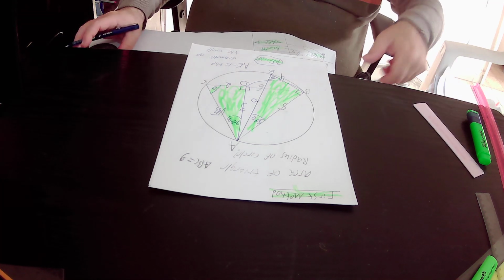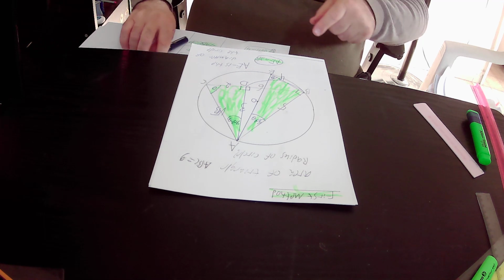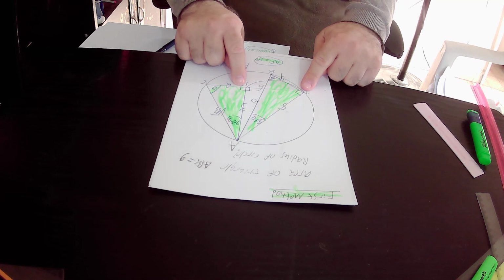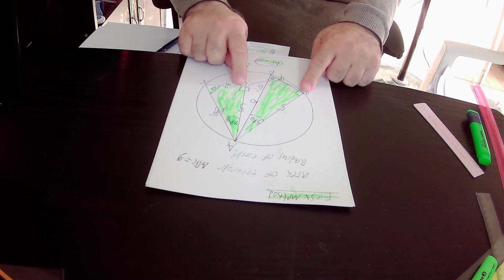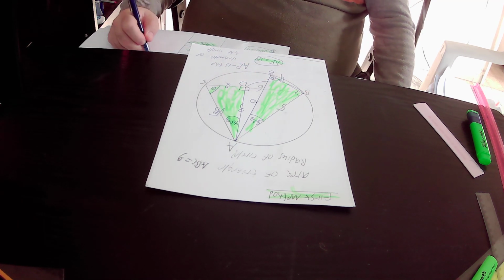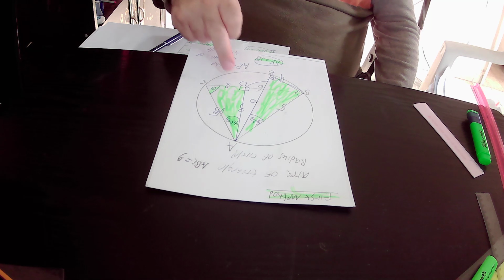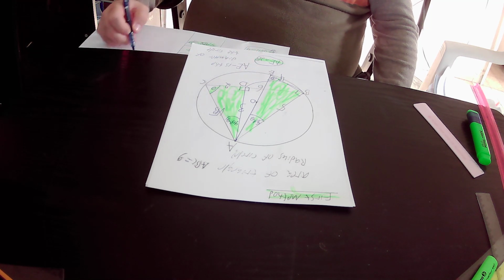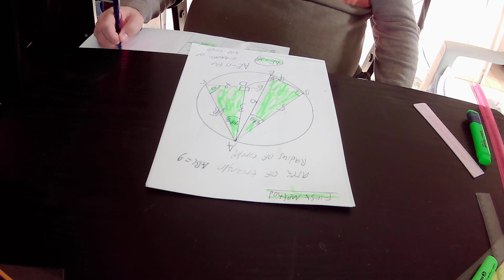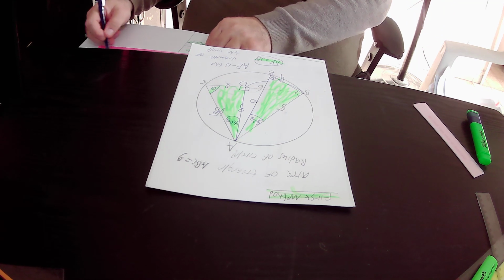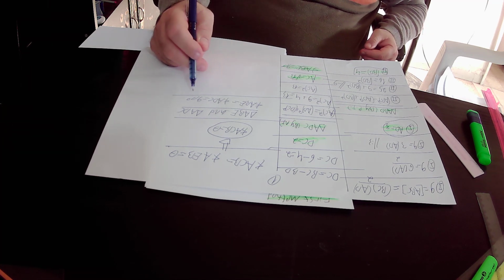So, why are those two green triangles similar to each other? First of all, those two angles both equal 90 degrees, therefore they're equal to each other. So here angle ABE equals this angle, that is actually angle ADC, and both angles are equal to 90 degrees. I repeat again, angle ABE equals angle ADC, and they are both equal to 90 degrees.